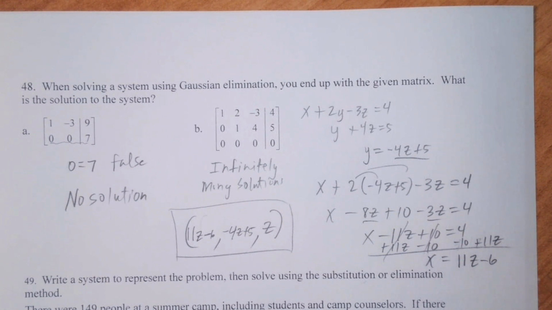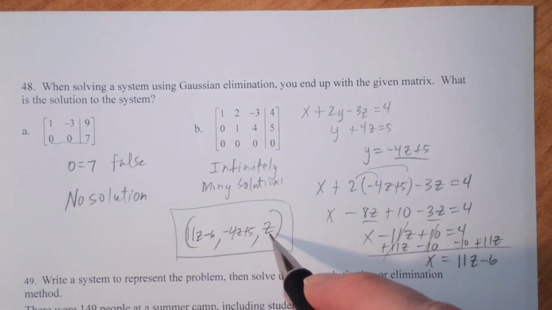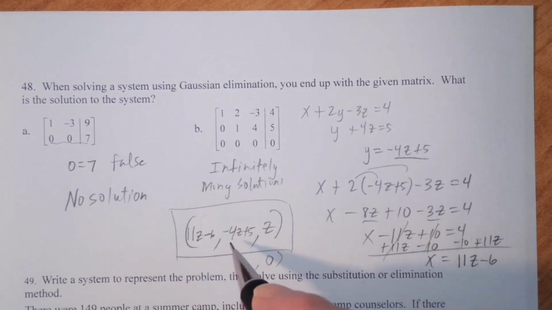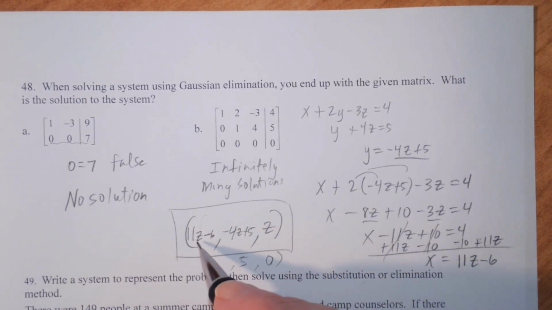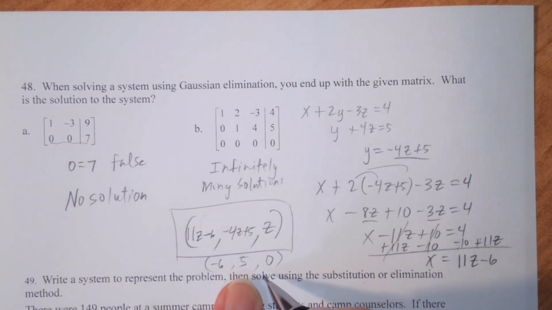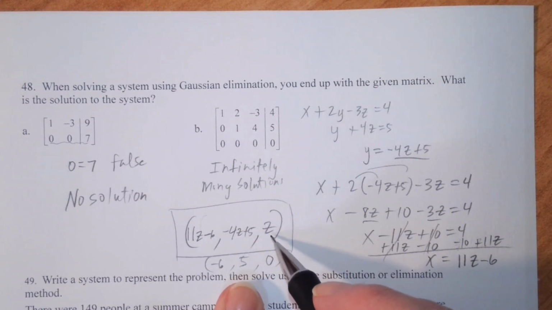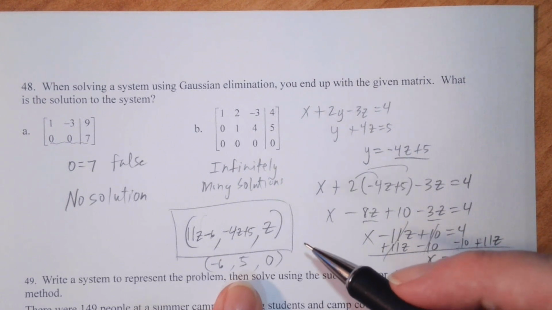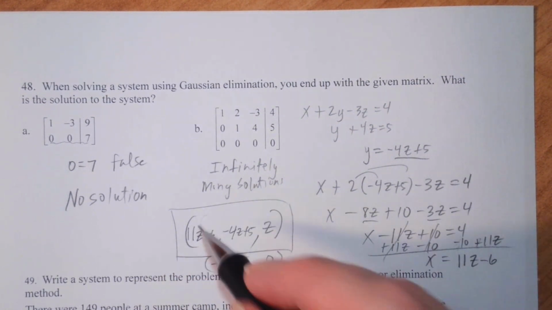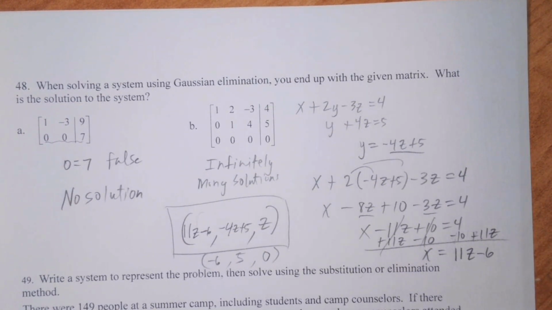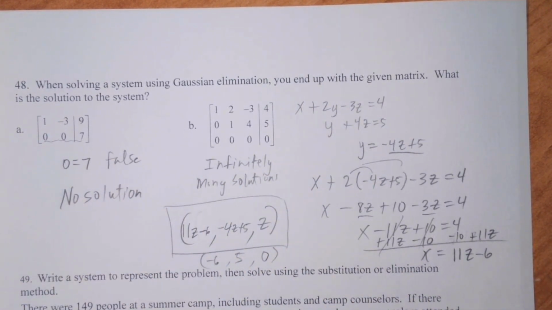So what if I wanted to write one of the solutions? Now you don't have to do this, but I just want you to see what's going on here. If I choose z to be 0, well, plug 0 in here. Negative 4 times 0 plus 5, that's 5. And plug in 0 here. 11 times 0 minus 6, that's negative 6. And so this is one of our solutions, and you could pick any z value and find other solutions if you wanted to. So all points have this form. Pick a z value and you can find the x and y value that go with that. But this is our final answer here. Instead of saying infinitely many solutions, that's what we would say.